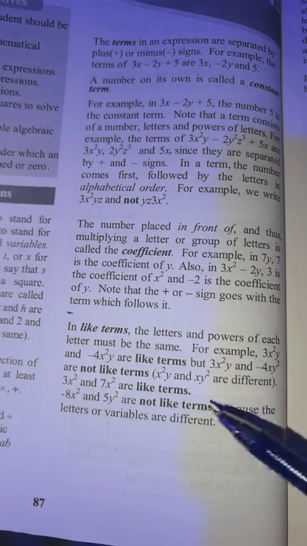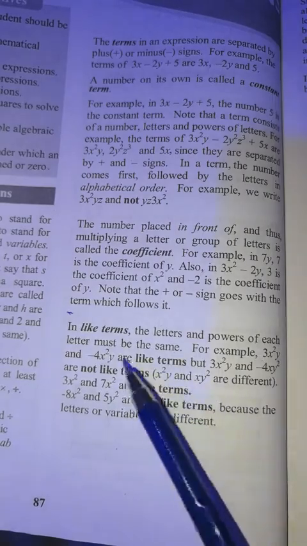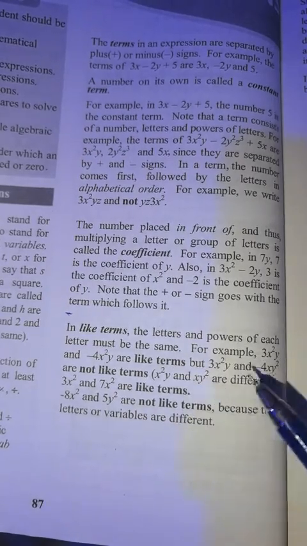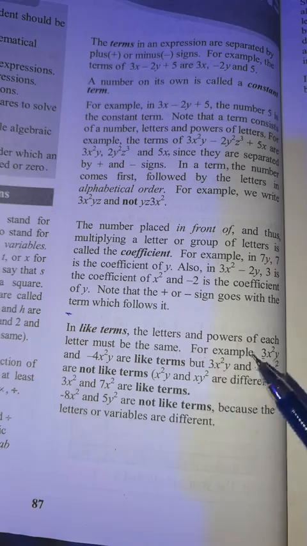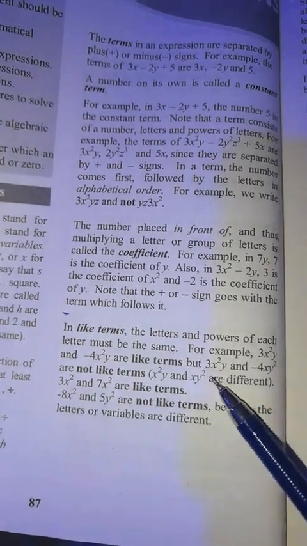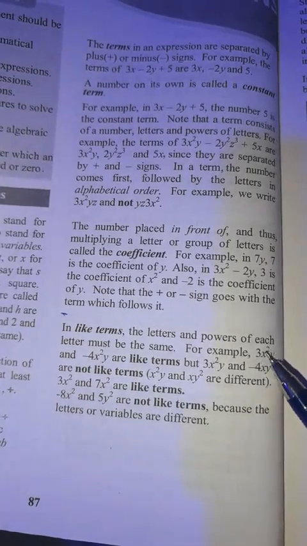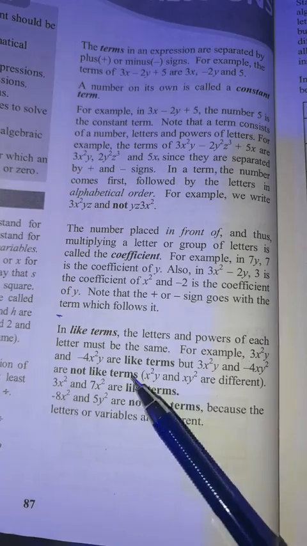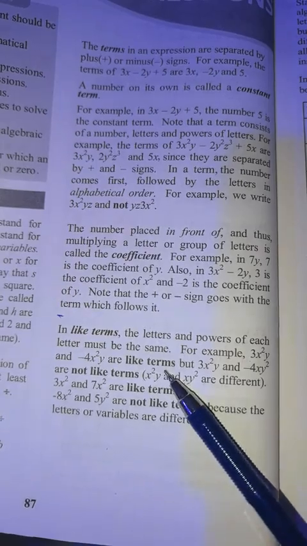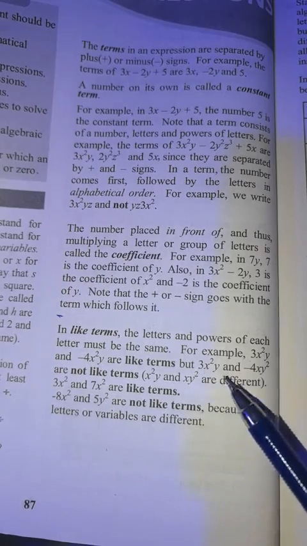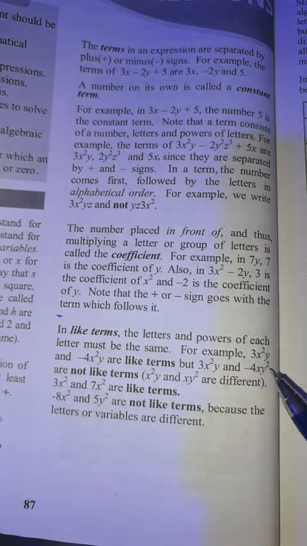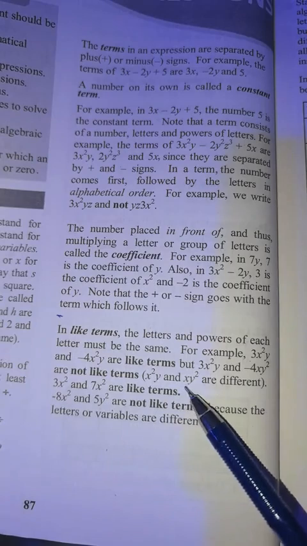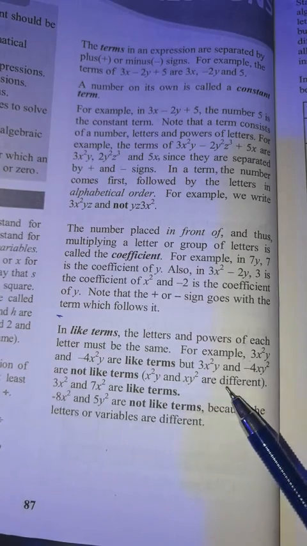Now, before I do that, let me finish on this particular term called like terms. The letters and powers of each must be the same. Don't worry, I will explain to you. For example, 3x squared y and negative 4x squared y are like terms. Why do we say so? But 3x squared y and negative 4xy squared are not like terms. Why? Because x squared y and xy squared are different, right?